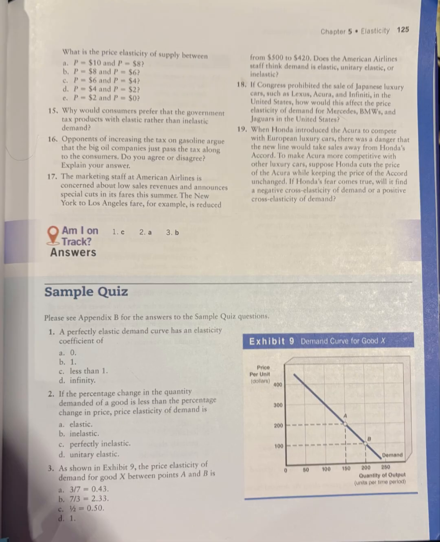I'm going to track answers. 1C, 2A, 3B. Sample quiz. See Appendix B for answers to the sample quiz questions.